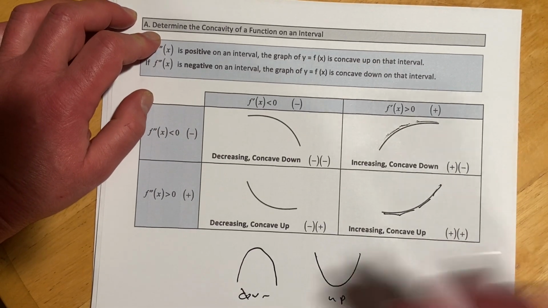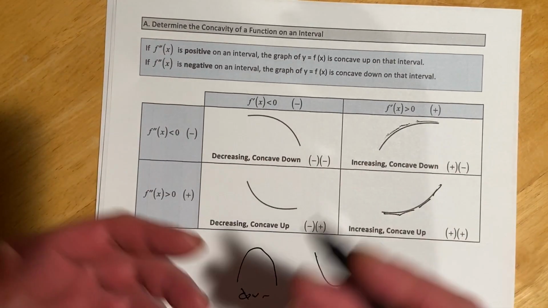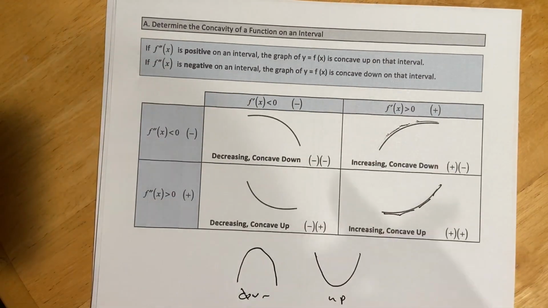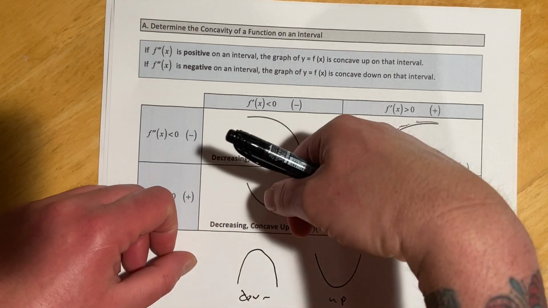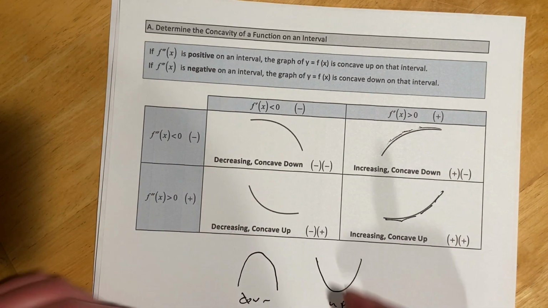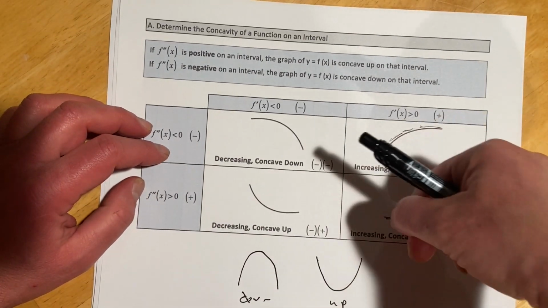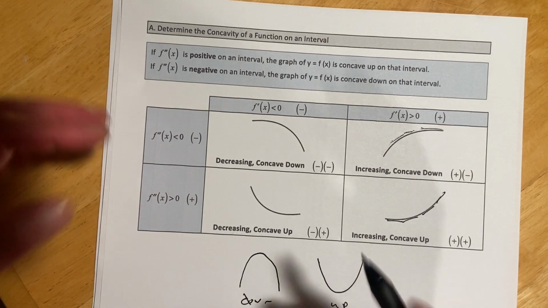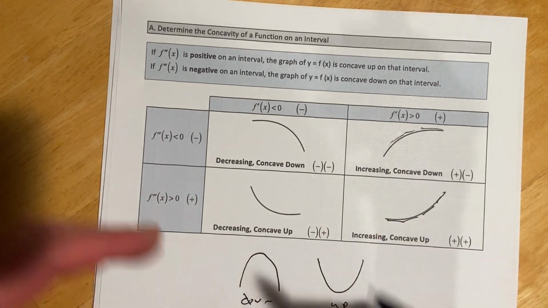So concave down, one thing they'll always say is the idea of it, does water run off of it or does it hold water? So concave down, if I poured water on that, the water would run off. Concave up, if I poured water, it would hold water. So that's sort of another way of thinking of those shapes and sort of which one is it.